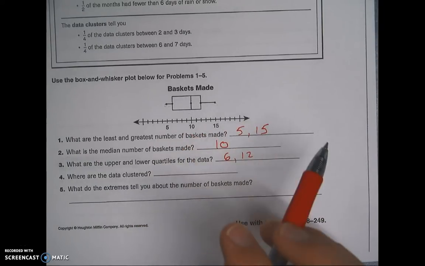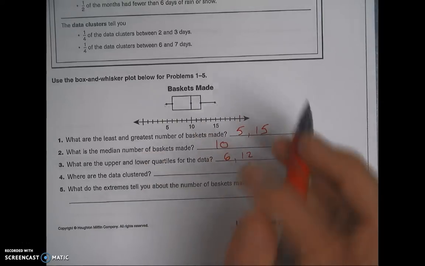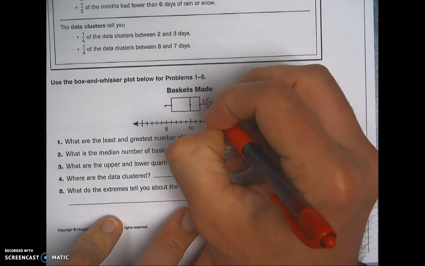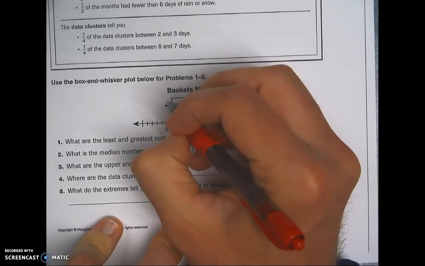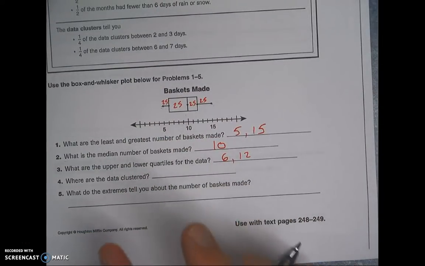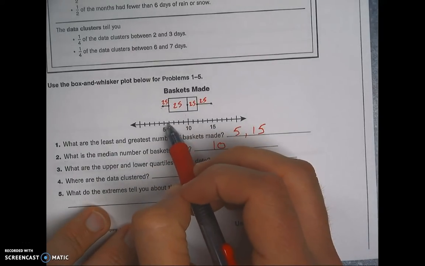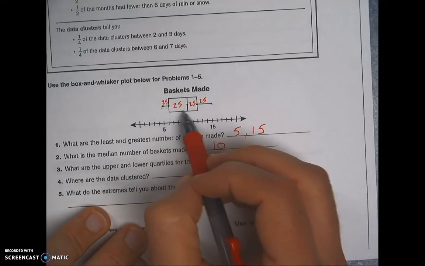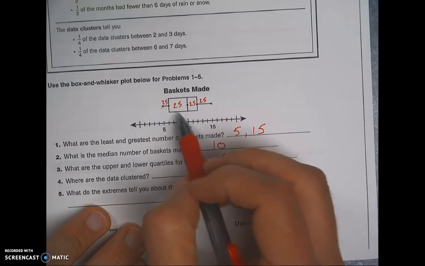So let's again go back and say that maybe there's 100 people that work here. Well, 25 of those people fall in this range. 25 fall in this range, 25 in here, and 25 in here. So when they say clustered, where are they most closely gathered? So if you look, there's 25 people between 5 and 6. The next 25 fall all the way between 6 and 10. So they're spread out. So they are definitely not clustered.